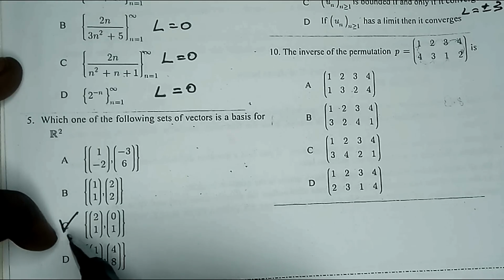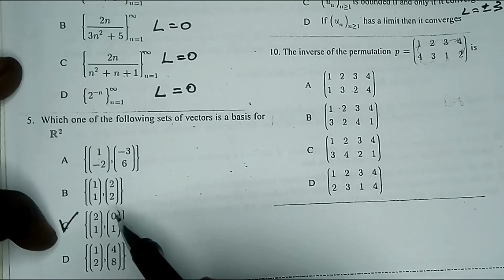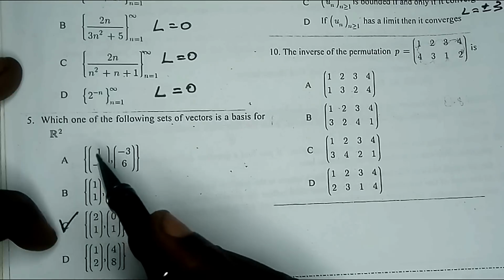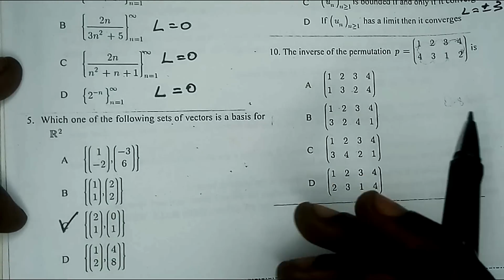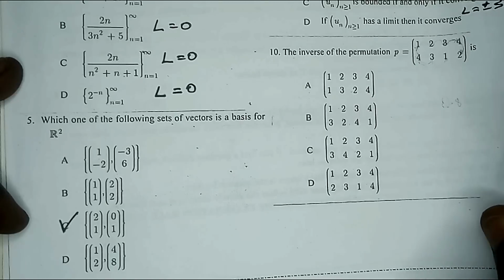It is only C where the column vectors, the matrix formed by them, has a determinant which is different from 0. The others have a determinant of 0. And so that's why the answer is C.